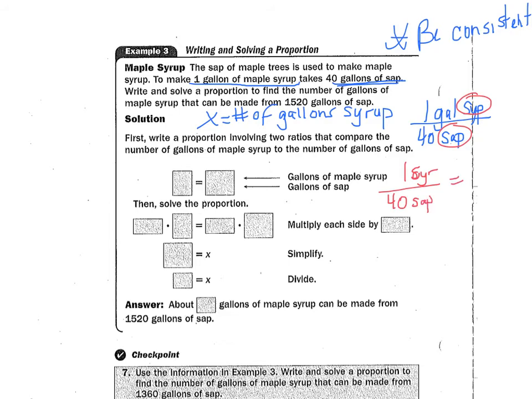That's got to equal syrup over sap. Now look at what other information they give you. They give you 1,520 gallons of sap. Well, that has to go down in the denominator where sap is. So I put 1,520. And if you look at how we defined the variable, x is the number of gallons of syrup, so we're going to put x up in the top.